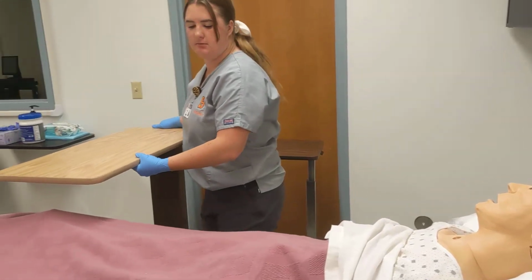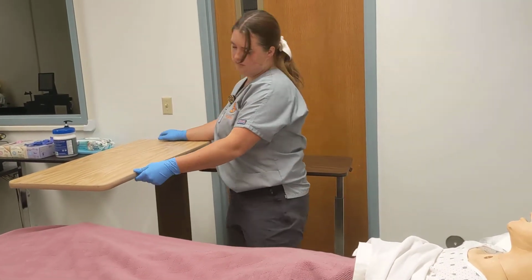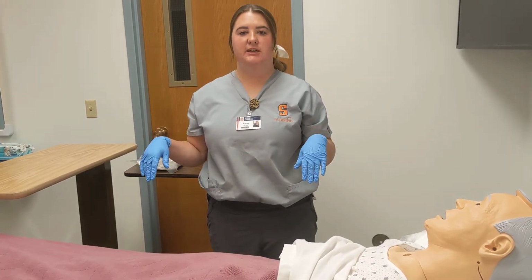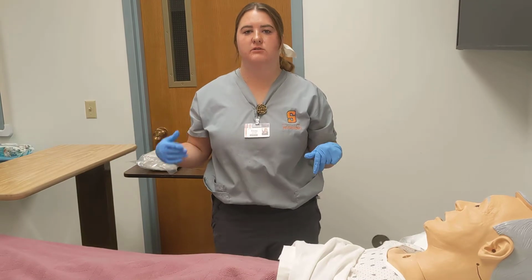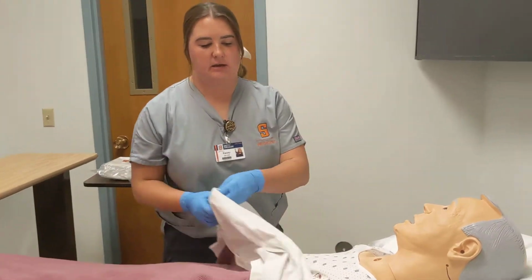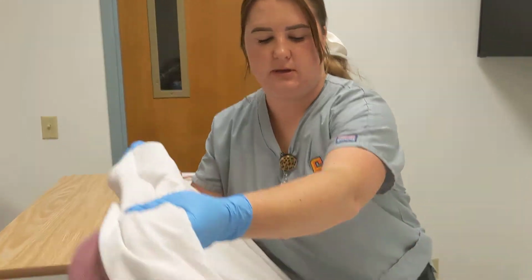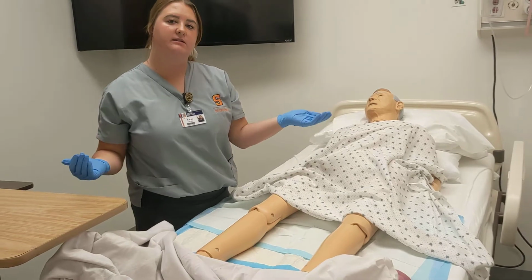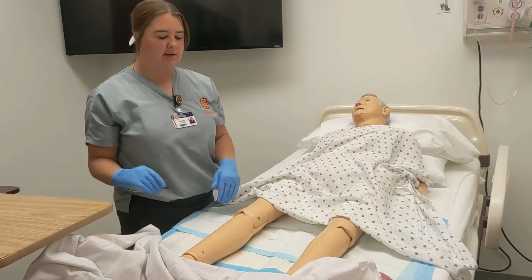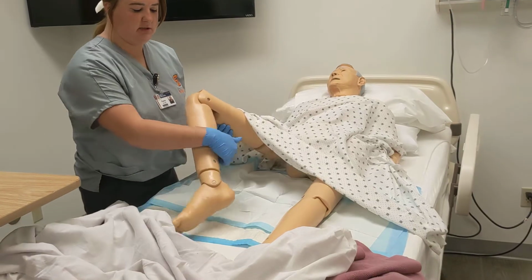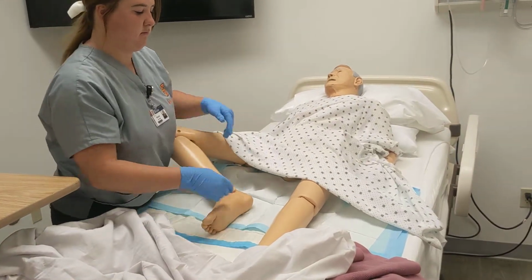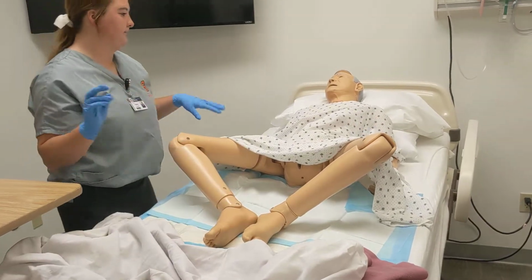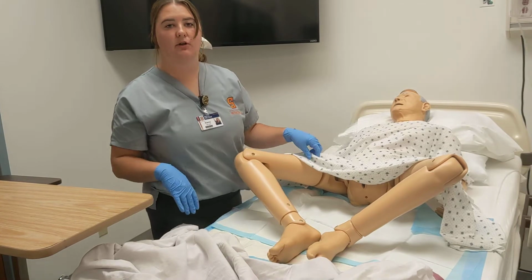So what we're going to do next, we'll move this a little bit more. Okay, so now that we have that moved up, now I am going to help the patient get into the position that will help me be able to insert this catheter the easiest. So I'm just going to help the patient to move their legs. I'm going to ask them to put their feet together and then their legs to just butterfly down, and that should be in the right position. Okay, so the patient is now in the correct position.